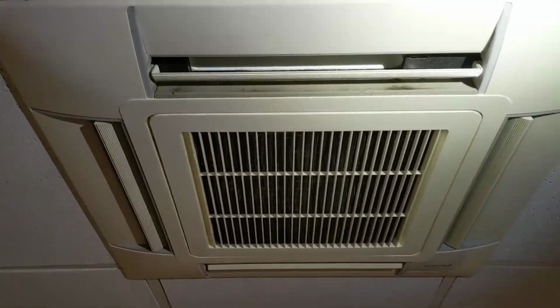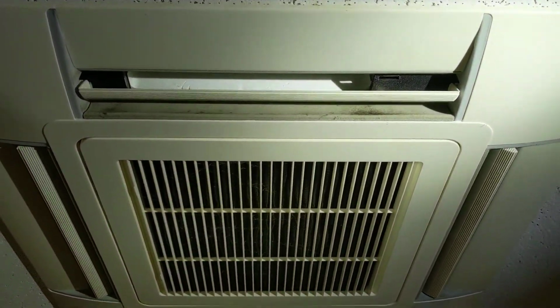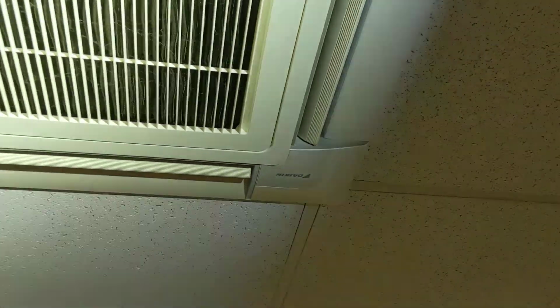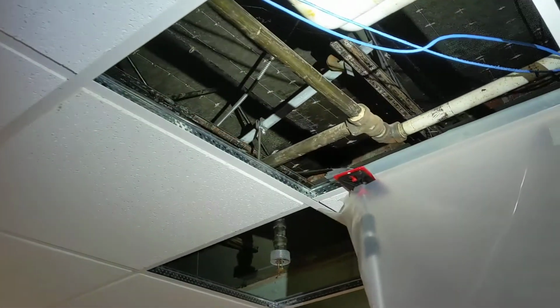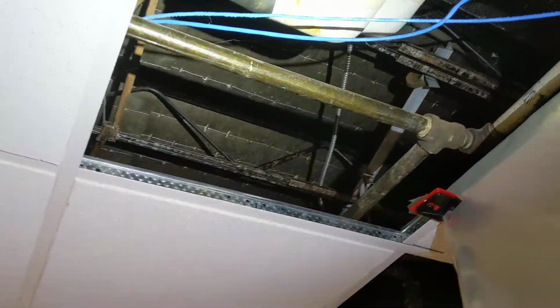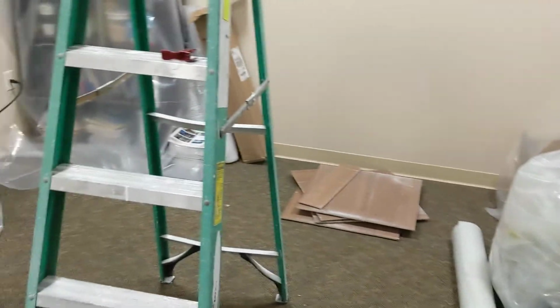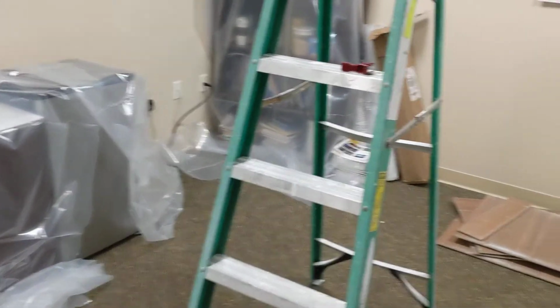You can see right inside here, there's mold growth on the actual unit itself. And there's a large amount above the drop ceiling tiles because that's where the unit actually is. With all that condensation and high relative humidity up there, it really causes a lot of mold growth.